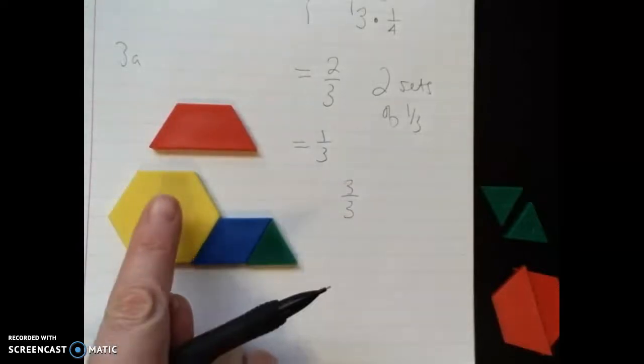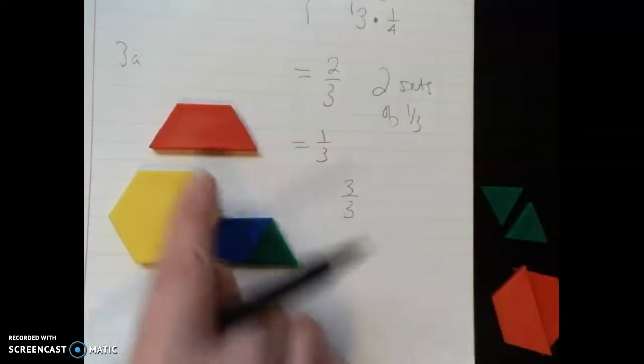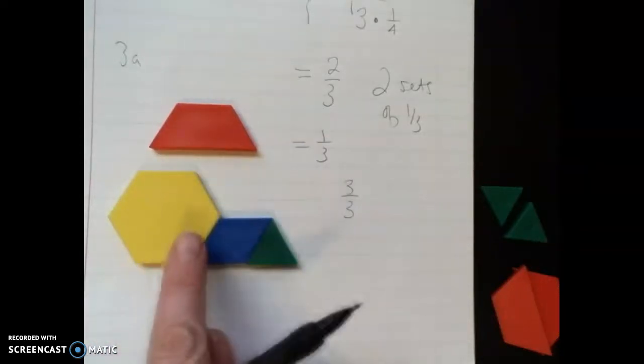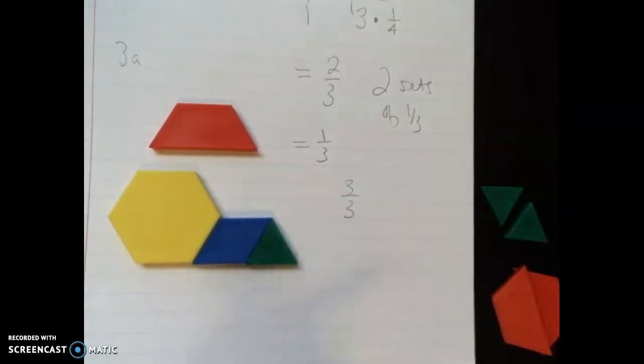But as long as you have something that makes a hexagon and something that makes a trapezoid together to add up to all that 100% or 1, you're fine. Okay, so it kind of depends on how you want to set that up. All right, so let's look at the next one.